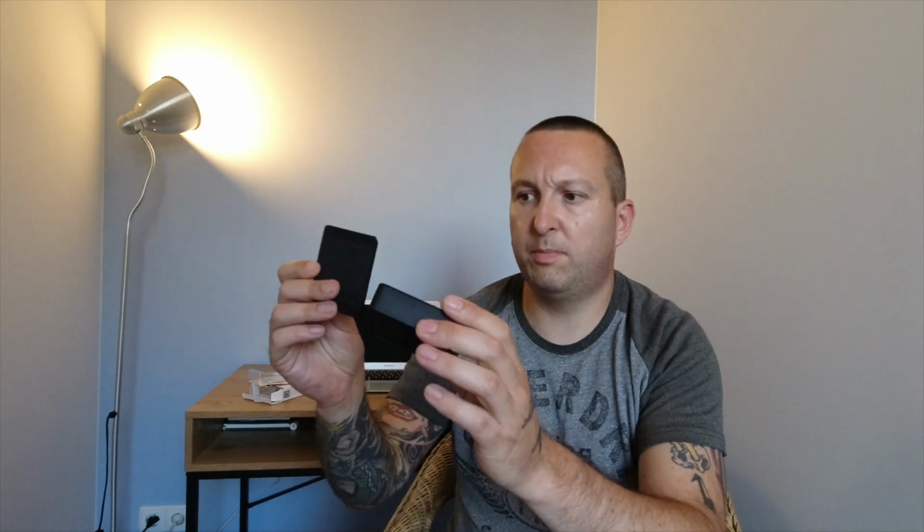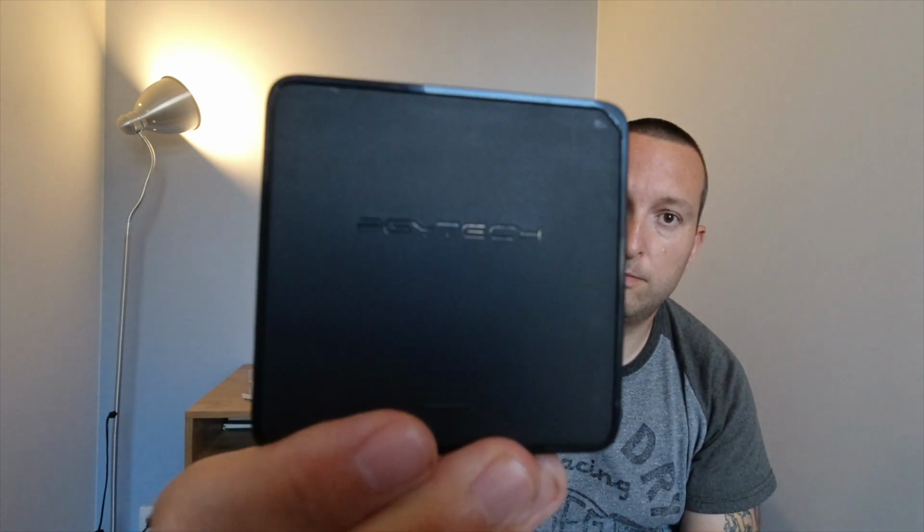This is quite a nice little package. Comes with a little magnetic top. Just pop it on there. PGYTech on the front. You also get a little cleaning cloth with these. Nice little package, and really well made. I think it's made of titanium, and then the glass on these.